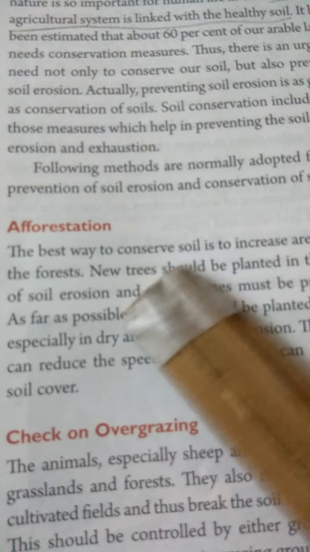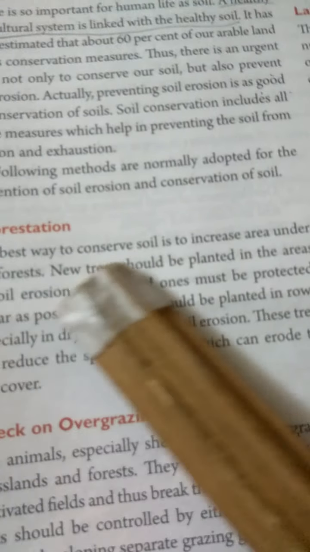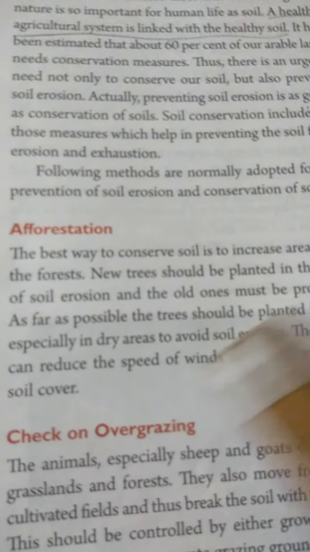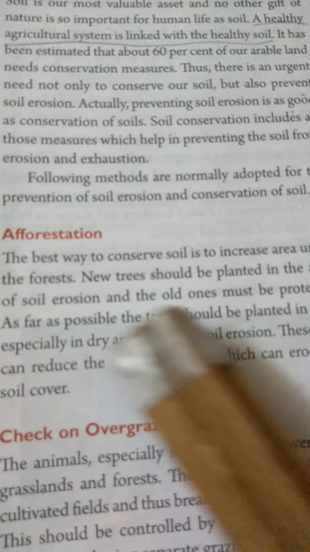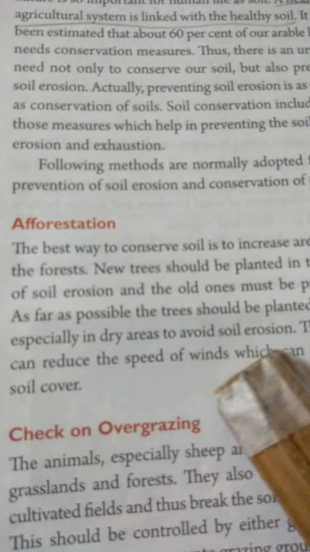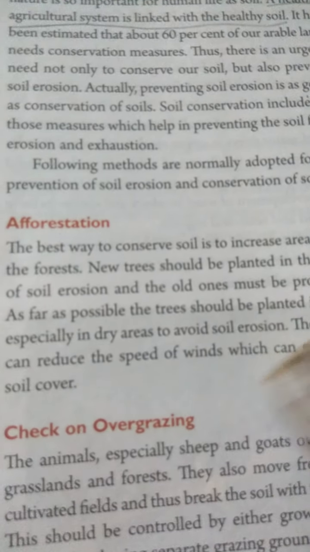To conserve soil, we increase the area of forest. Under forests, new trees have to be planted to stop soil erosion, and the old ones must be protected. They should not be cut by people or damaged by wind or other agents.